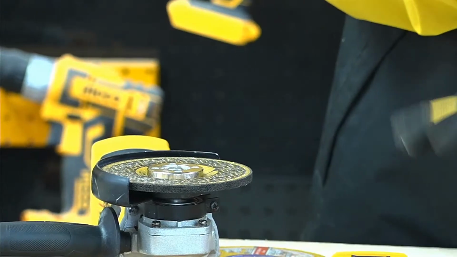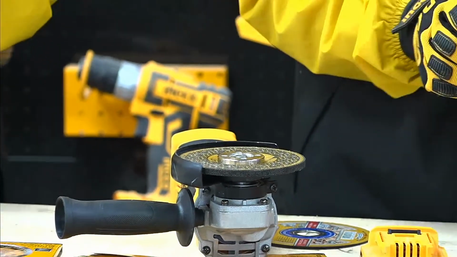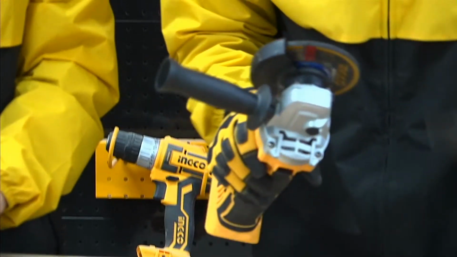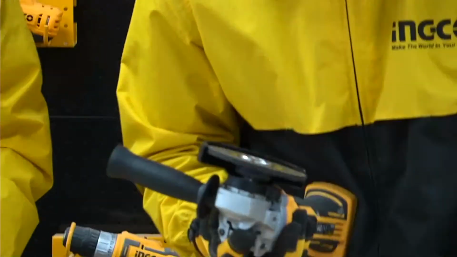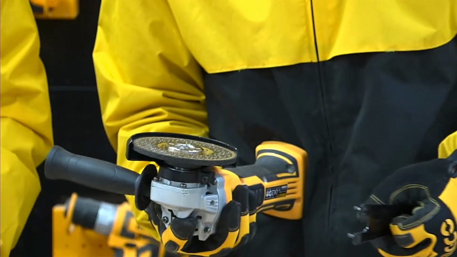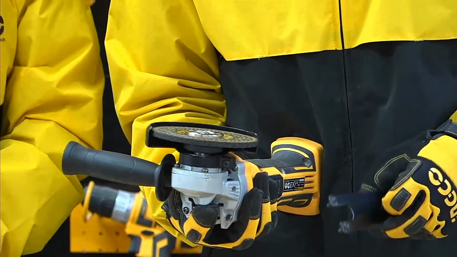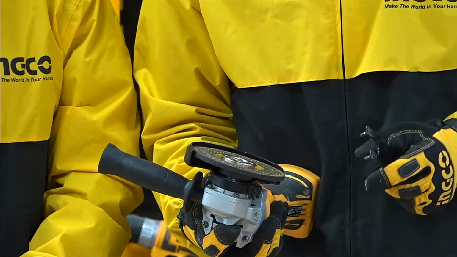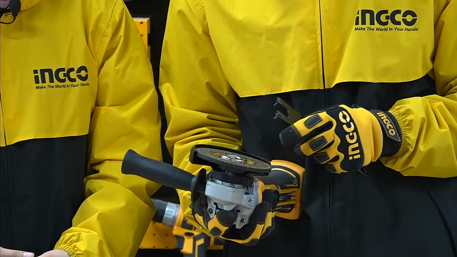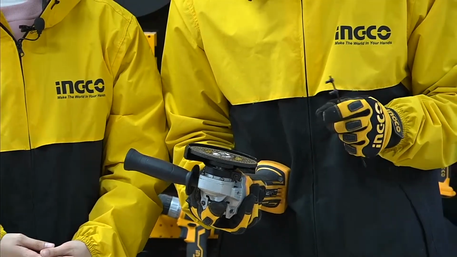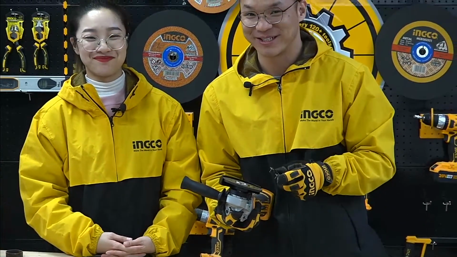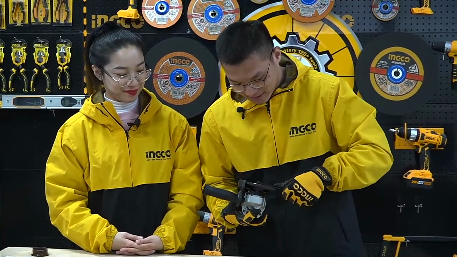Okay, let me put on my gloves. Because every design has its reason. The most important thing is to make sure that the users and the workers can be safe. And then the second thing is that we need to consider the work efficiency. Safety, most important. Please note that.